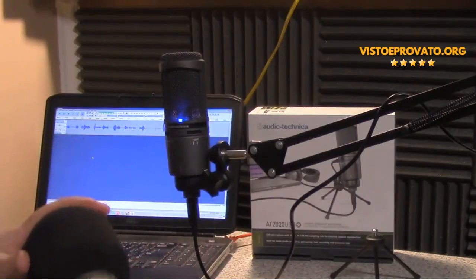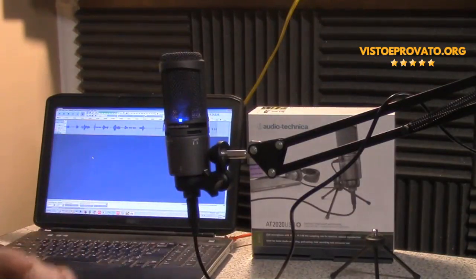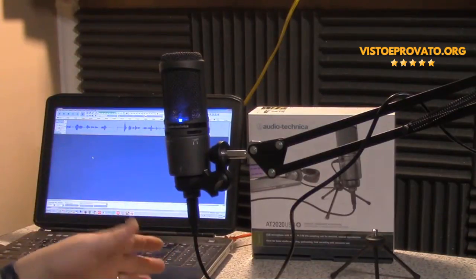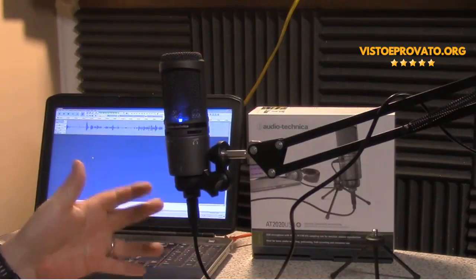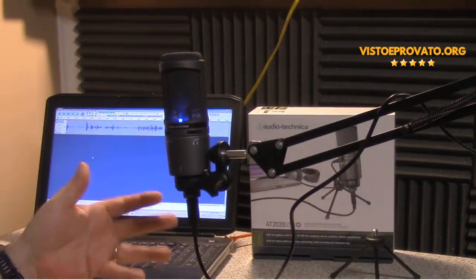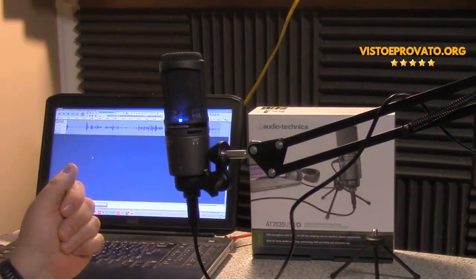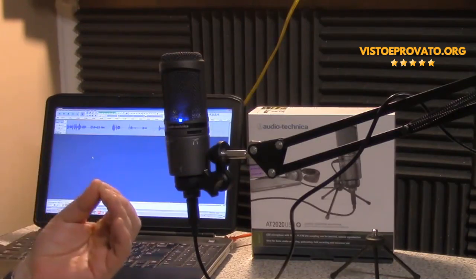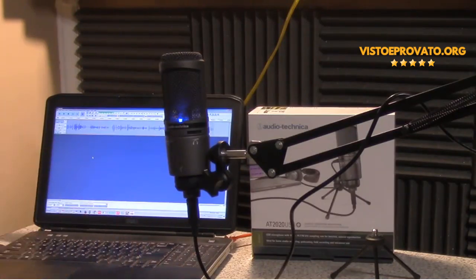I purchased this one because it's very portable and very easy to set up. People are often asking me about doing setups for podcasting and so forth, so I'm doing this review partly for people looking for a great podcasting mic, and I think I found it with this one, the Audio-Technica AT2020 USB. Some lovely features on this.